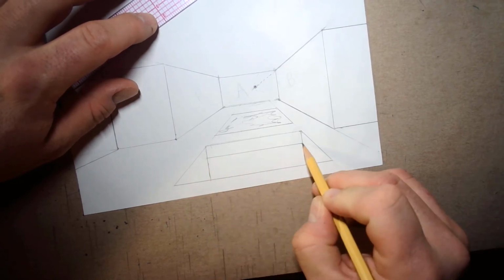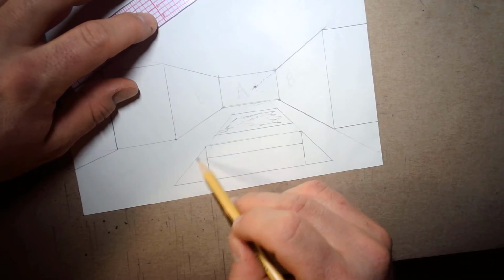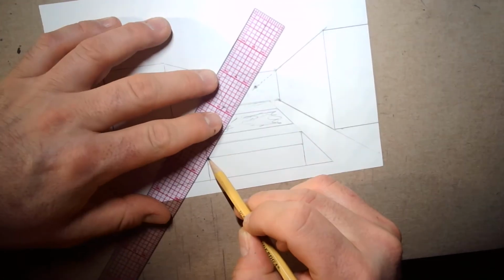Then you've got two more corners. You're always going to run into these corners. And you go, okay, what do I do here? Well, the one up top used a vanishing point. So the one on the bottom must do the same thing.